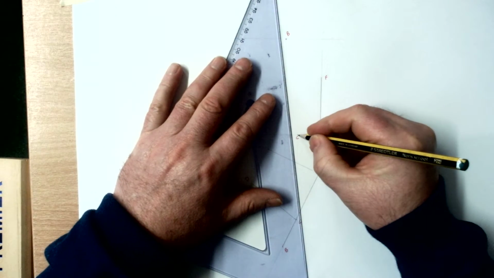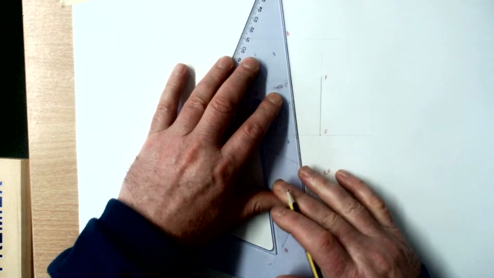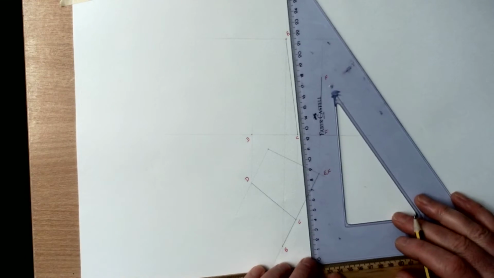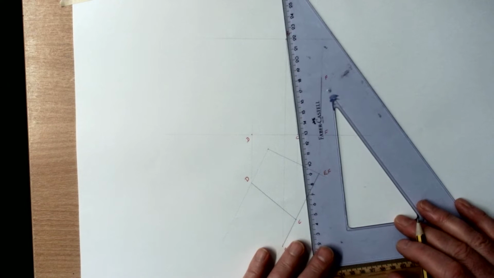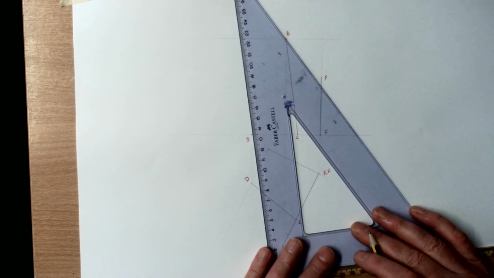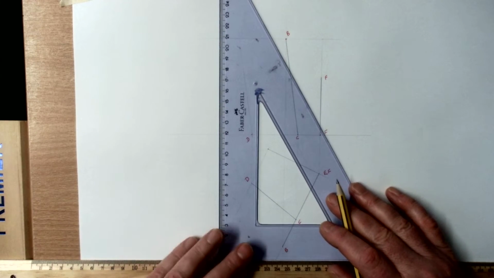C joins to B, and then that's parallel, that's vertically up 60.